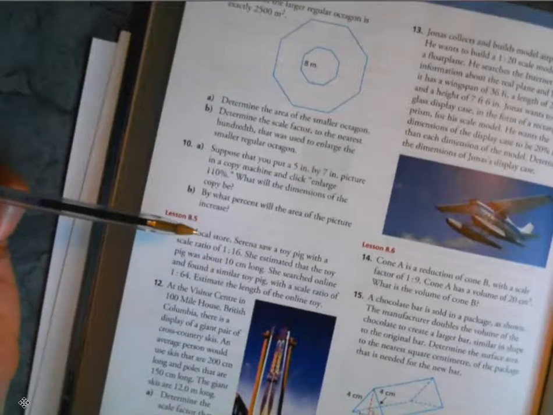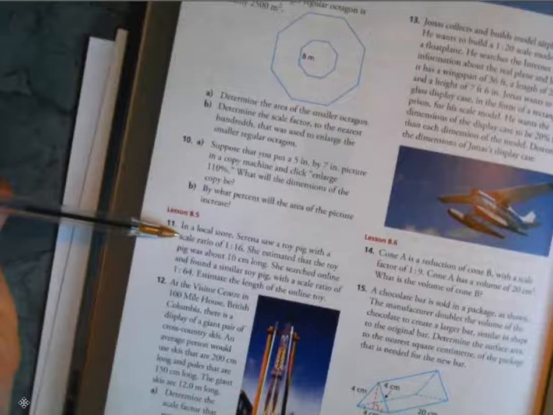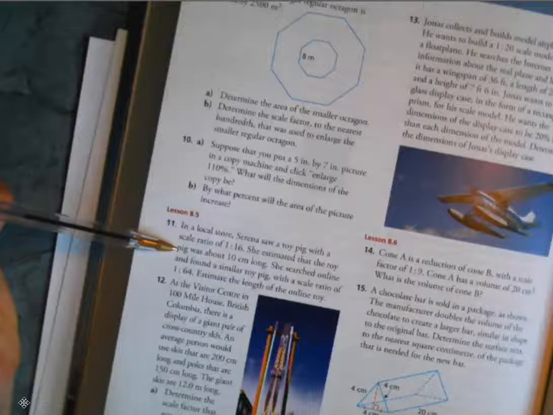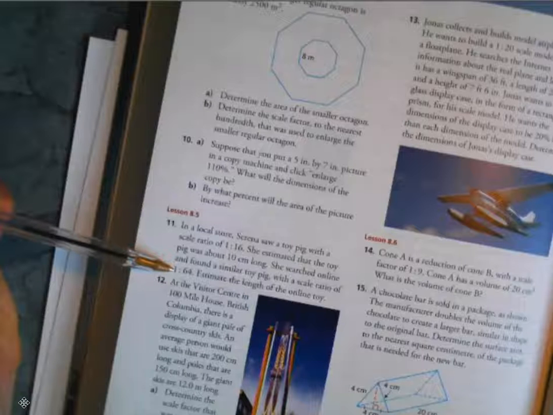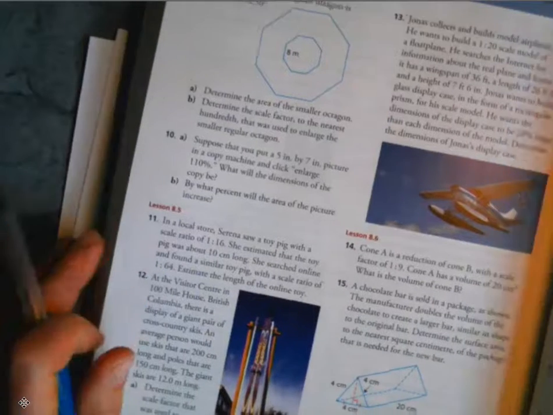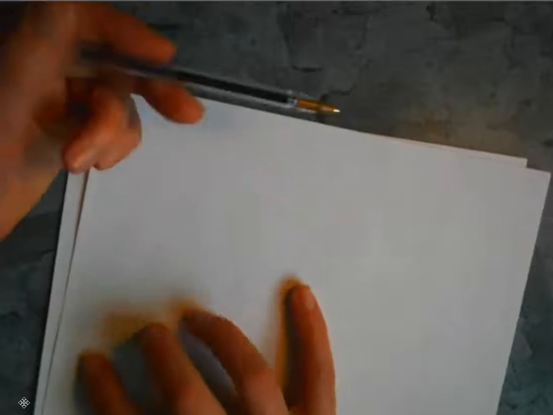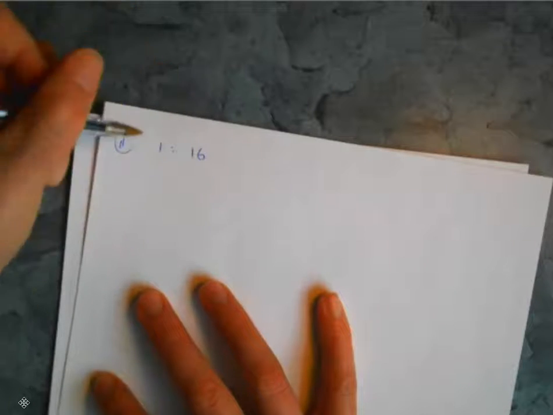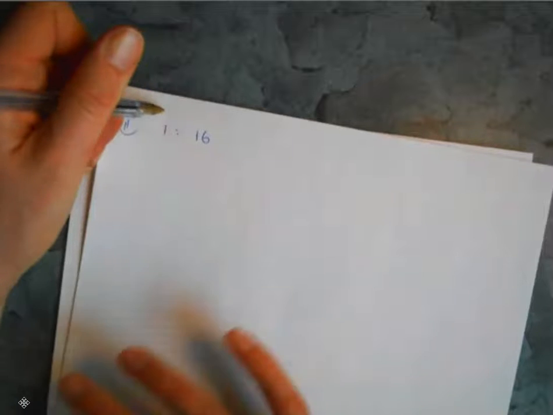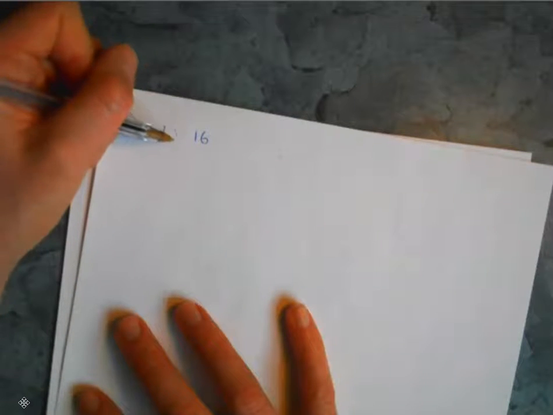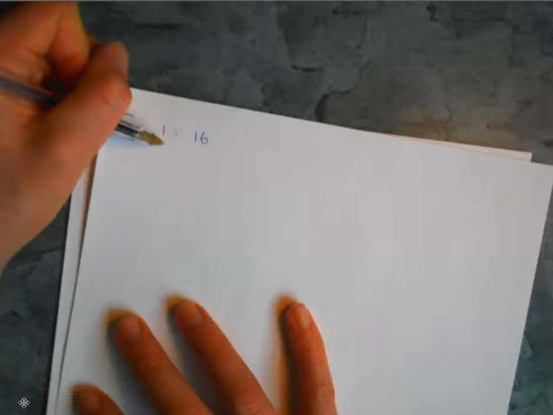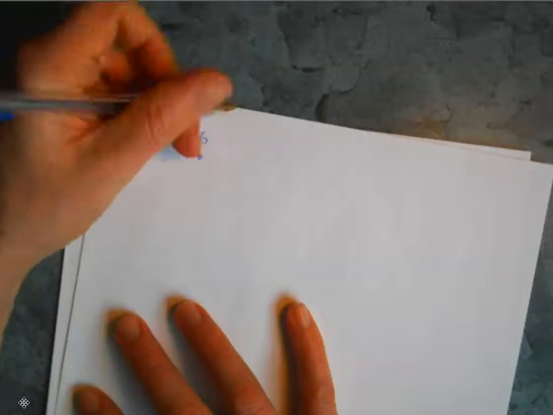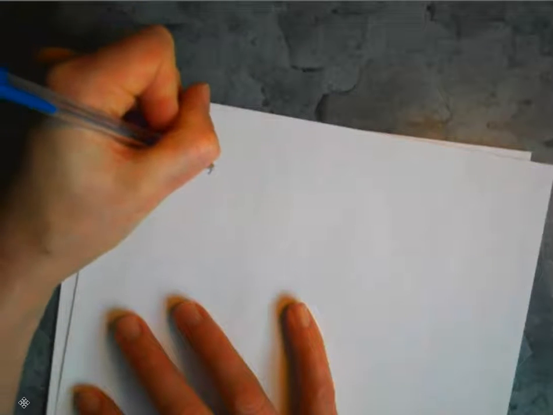In a local store, Serena saw a toy pig with a scale ratio of 1 to 16. She estimated that the toy pig was about 10 centimeters long. She searched online and found a similar toy pig with a scale ratio of 1 to 64. And we want to estimate the length of the online toy. So basically what we're thinking here is we have a scale ratio of 1 to 16. Okay, so what that always means is that you have your original here, and it is going to be 16 times bigger.